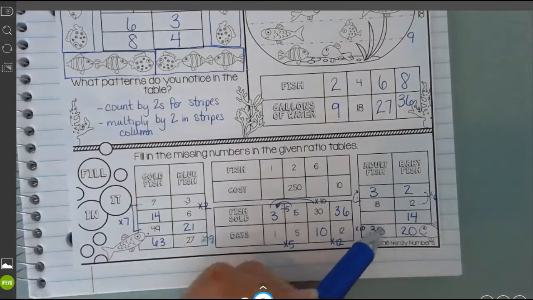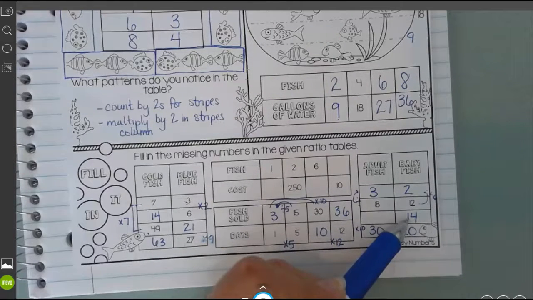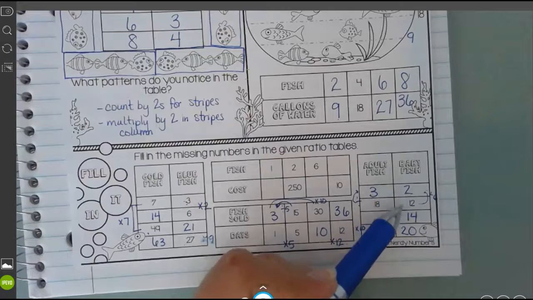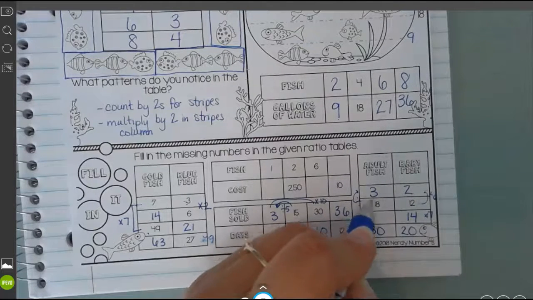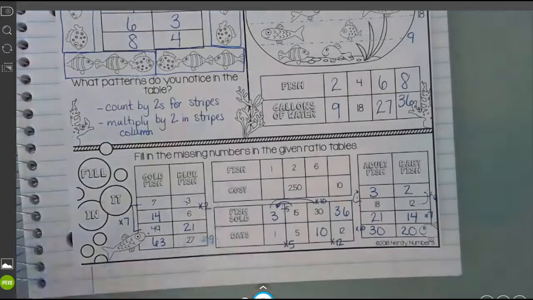Now, I don't know what this number is, but I know how I got here. Because I know 2 times 7 is 14. So 3 times 7 is 21.